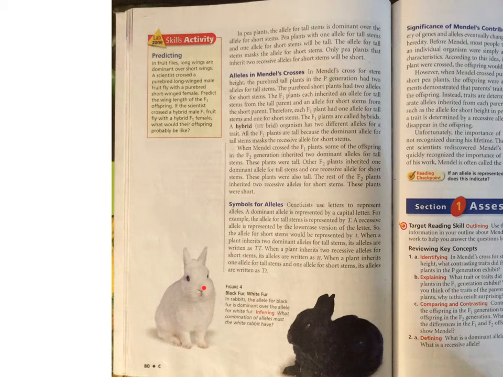So we're going to apply this down here to the bunny rabbits. In rabbits, the allele for black fur is dominant over the allele for white fur. Okay, so let's think about this. Let's use the letter B for black fur. Since black fur is dominant, we would use an uppercase B. So we could have an uppercase B allele, which means dominant black fur, and we could have another uppercase B allele.